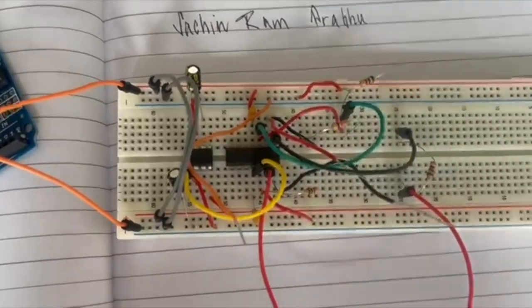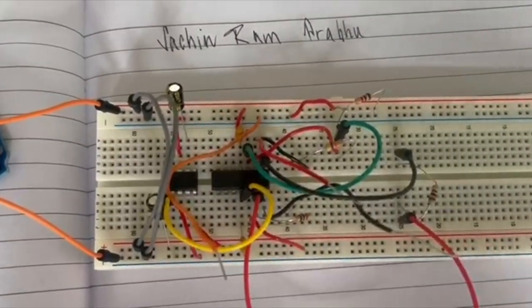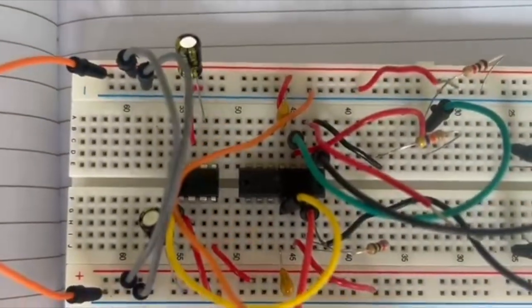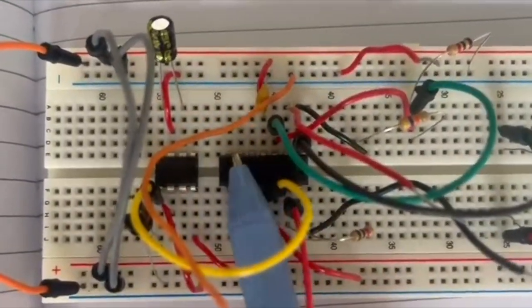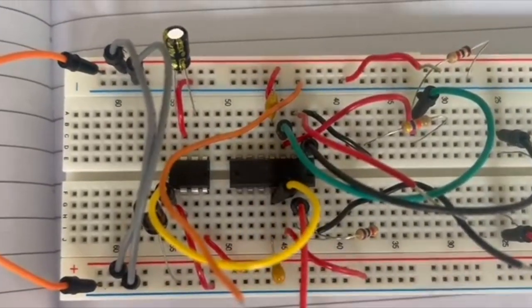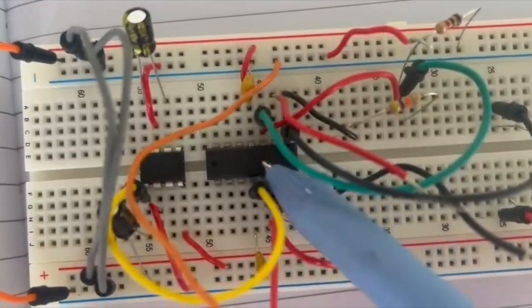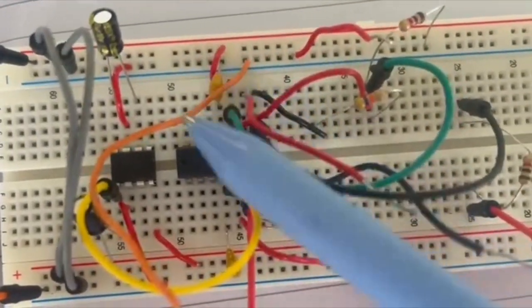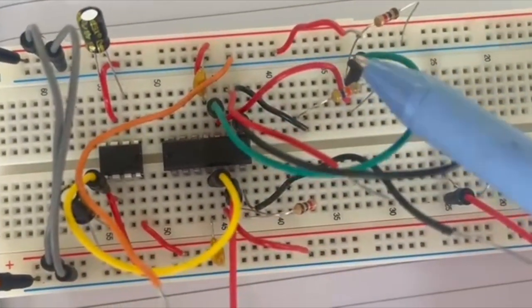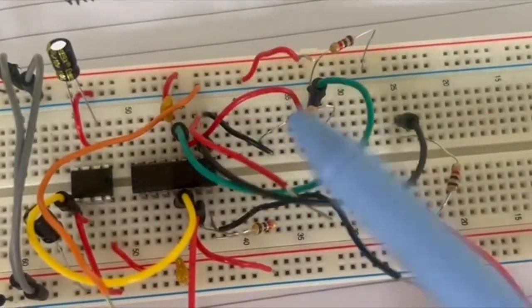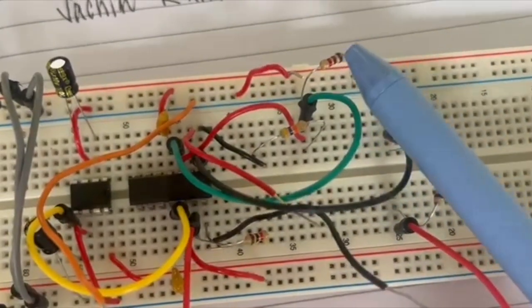Here we have the circuit on the breadboard. It is connected to the 5 volts power supply of the Arduino, and that is also connected to the ground. The 5 volt power supply is used to generate the negative 5 volts required for the op-amp in pin 11. The 5 volt power supply is also connected to pin 4 for the negative and the positive supply voltages respectively.